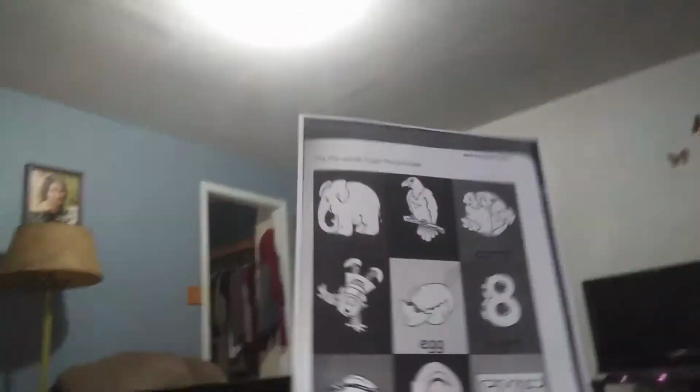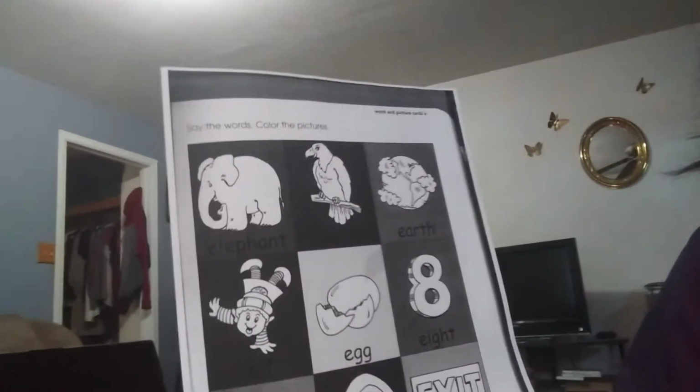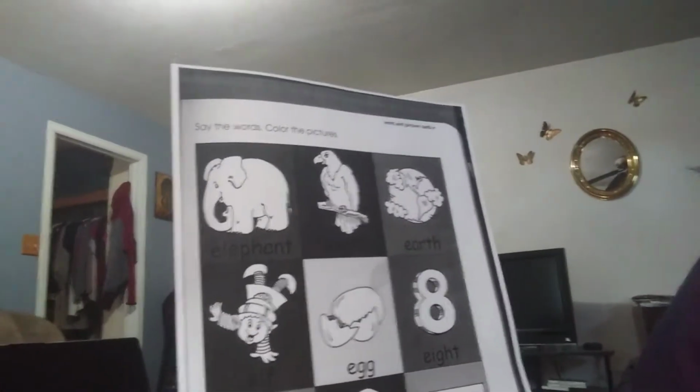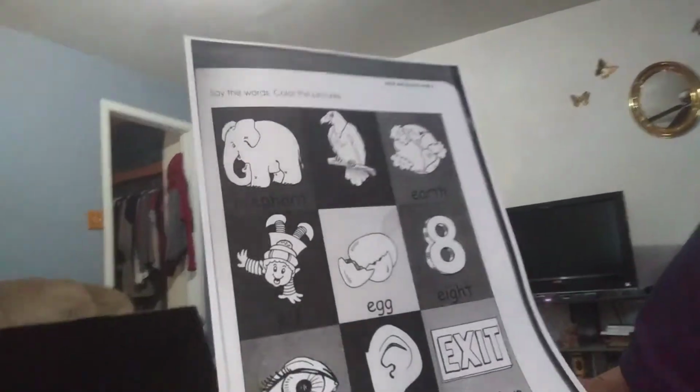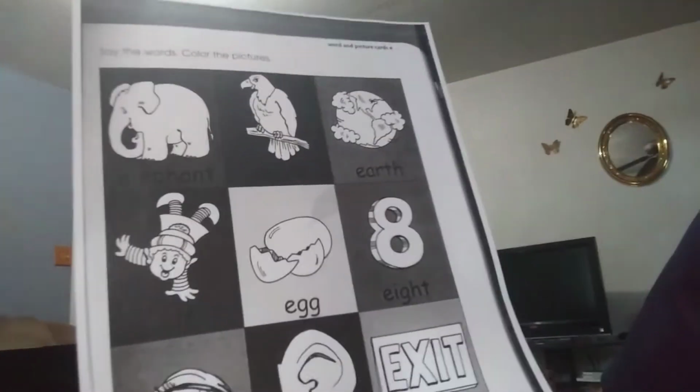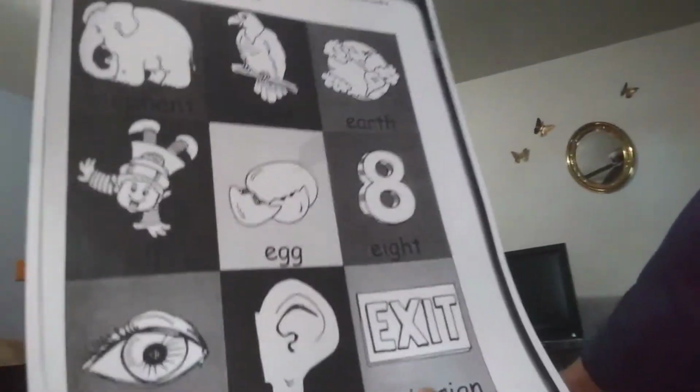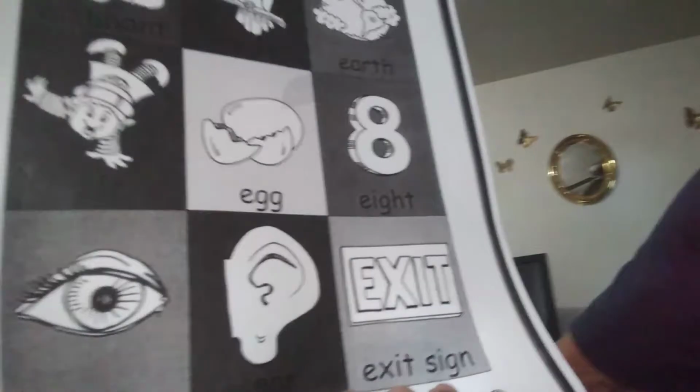Today's vocabulary words are E and F. We have E words: elephant, eagle, earth, elf, egg, 8, eye, ear, and exit sign.